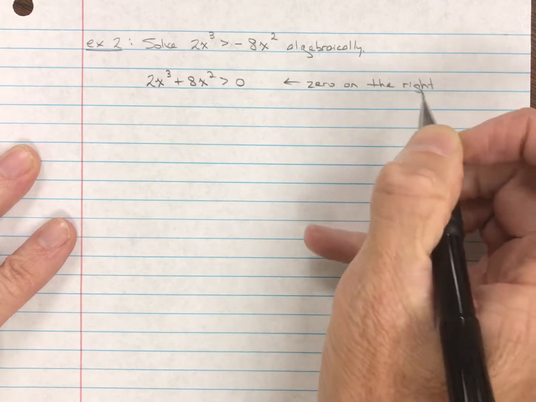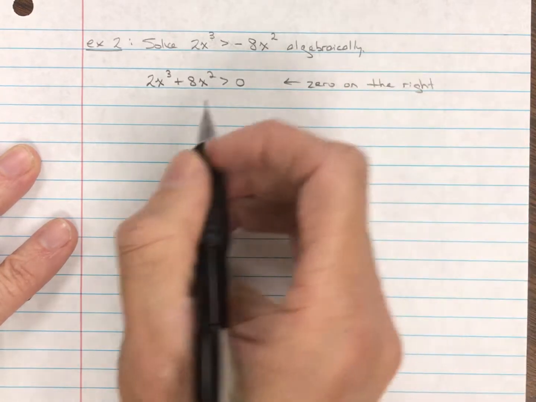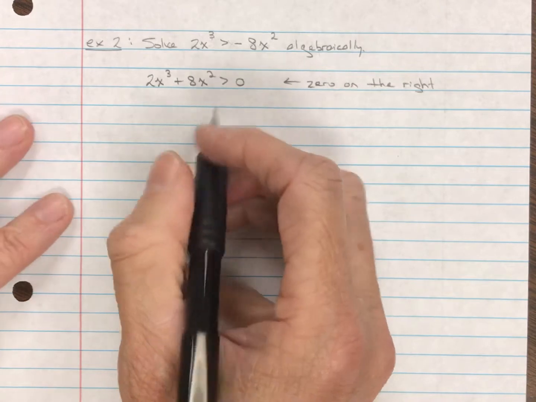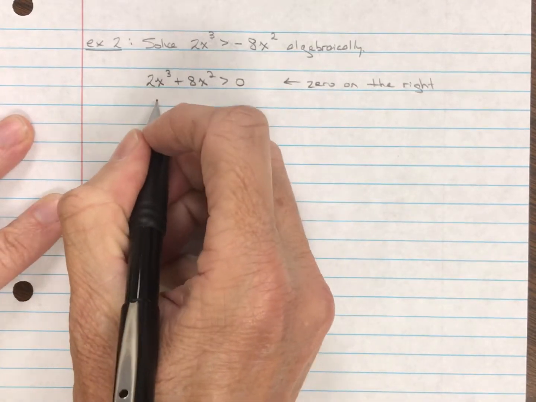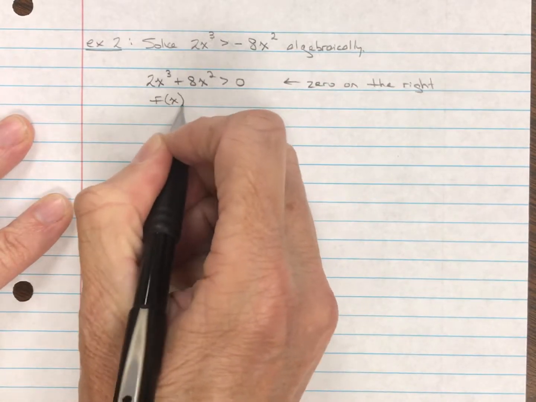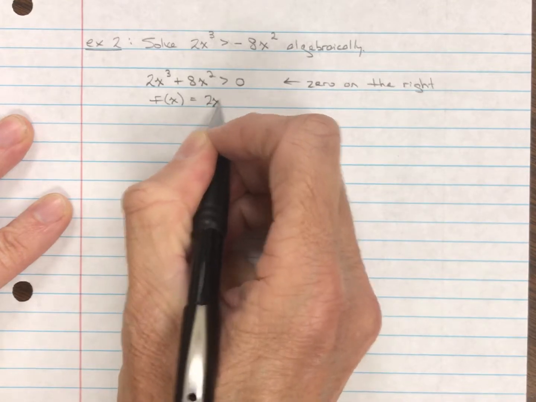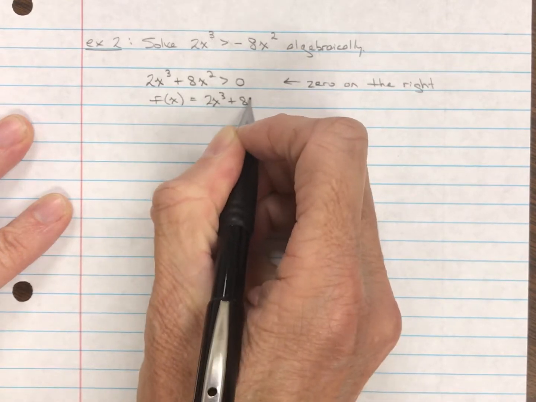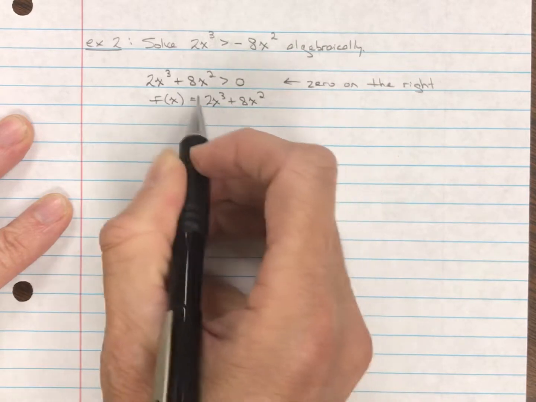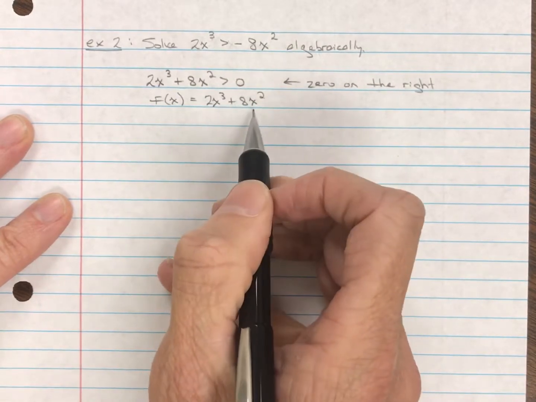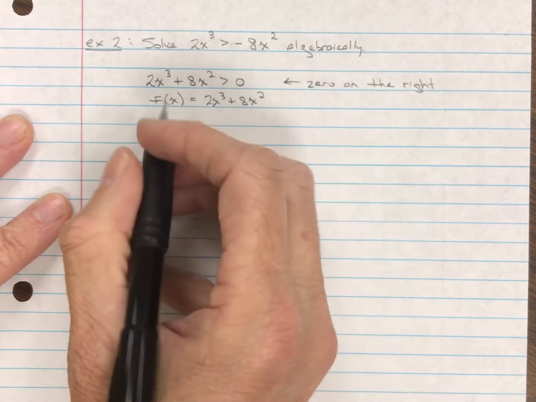Terrific. Okay? So now, let's recognize that our f of x is equal to 2x cubed plus 8x squared. We want this to be greater than 0. Okay? So solve.